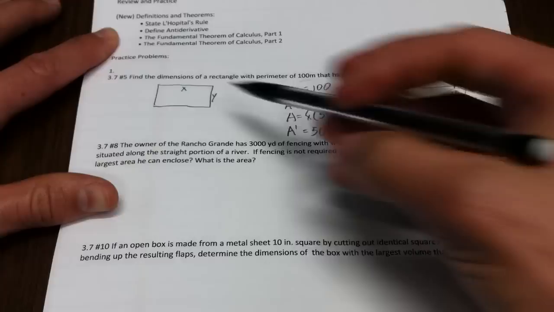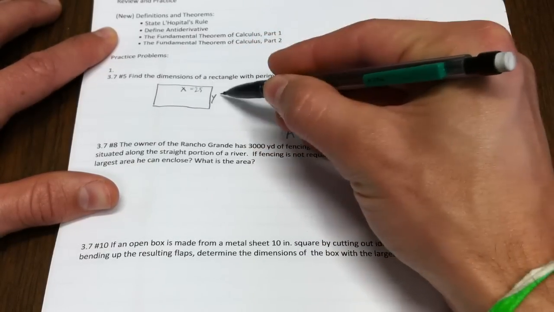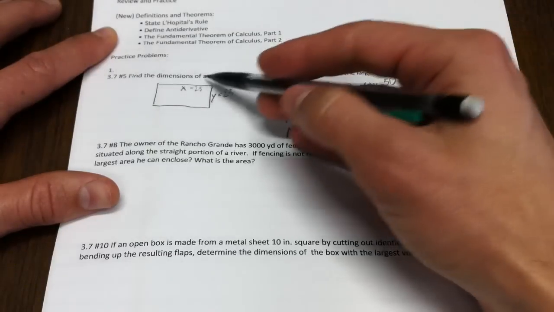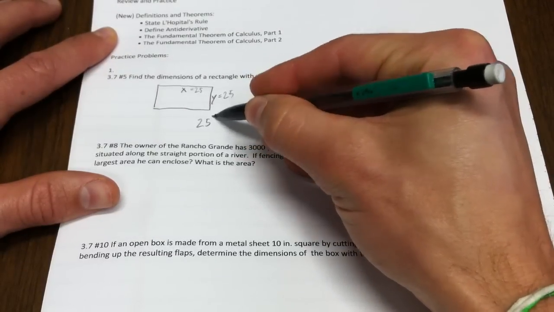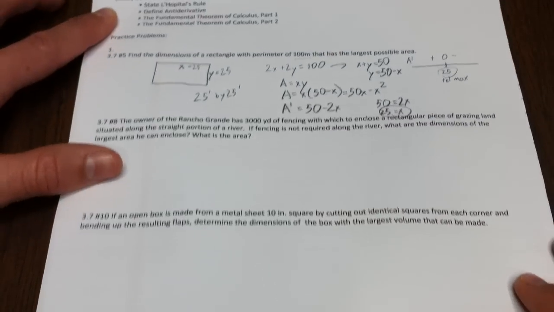That kind of makes sense. That means we're actually at a square. This is 25. This is 50 minus 25, so that's 25 as well. So what are the dimensions? 25 feet by 25 feet. Moving on to the next problem.